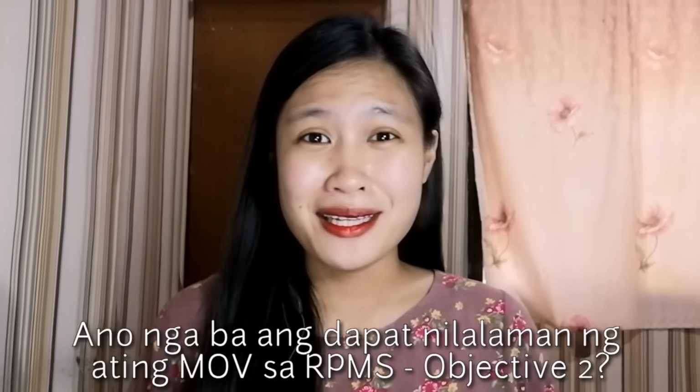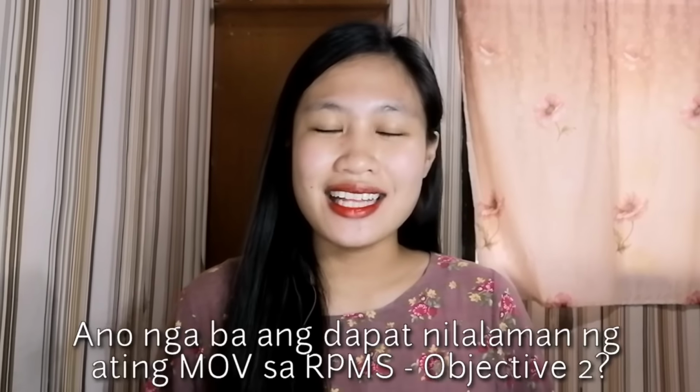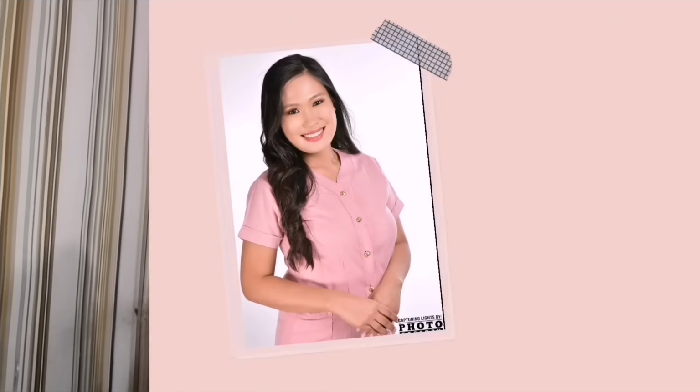Ano nga ba ang dapat nilalaman ng ating MOV sa ating RPMS Objective 2?